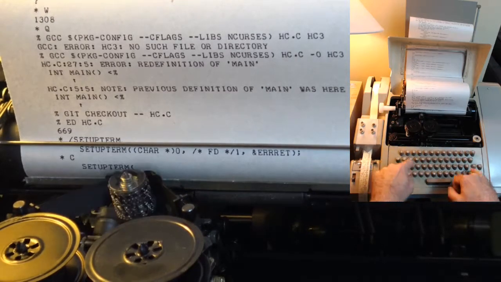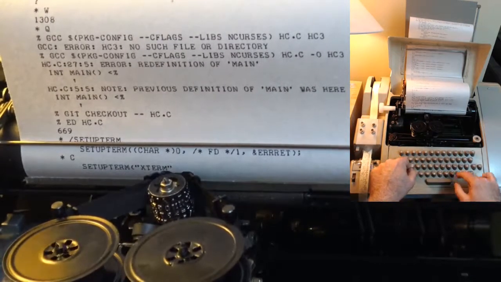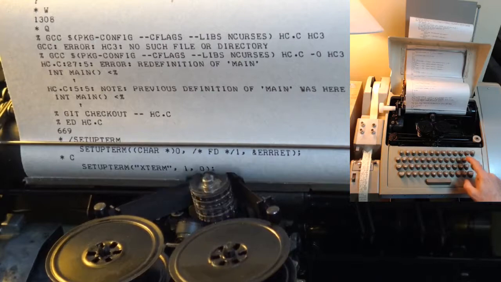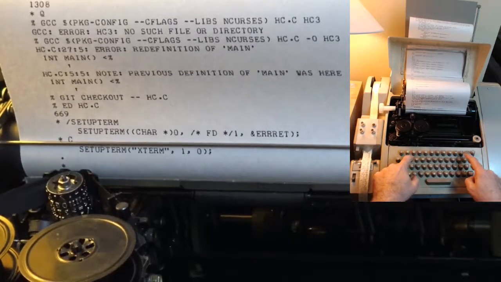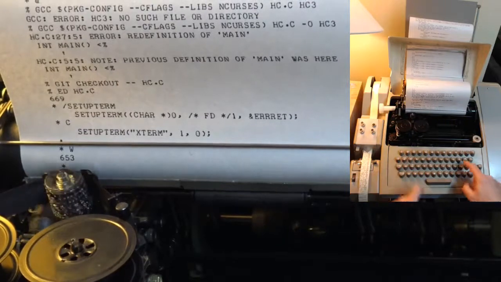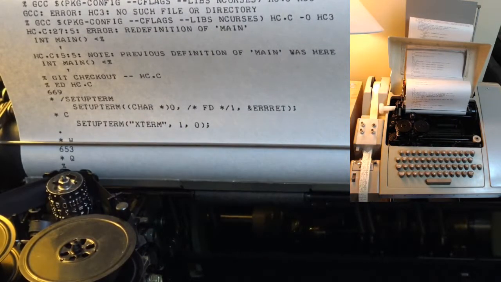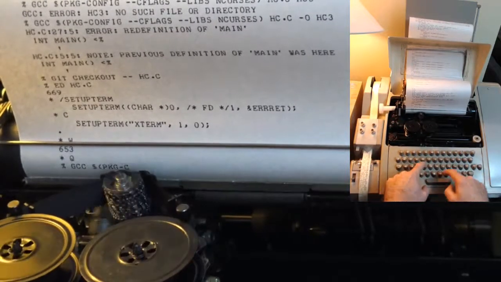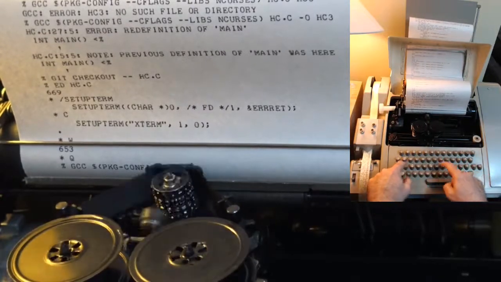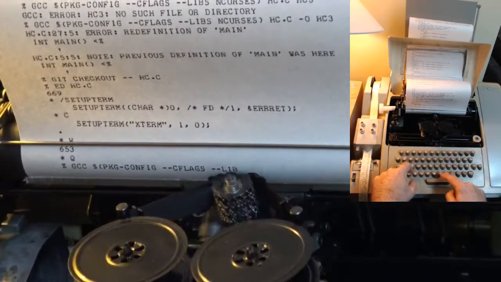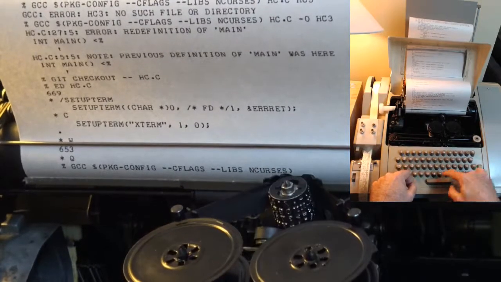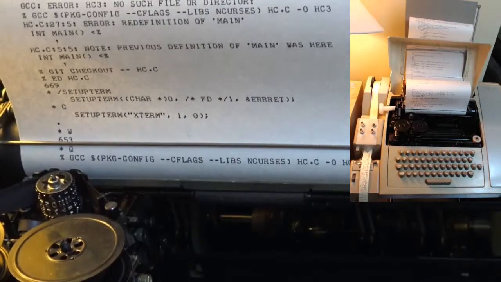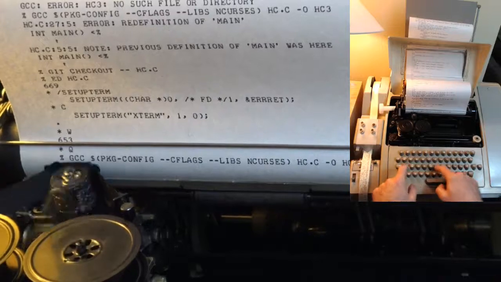And I'm going to set up the X term. That's good. 650 something characters. Let's compile it. And let's run it.